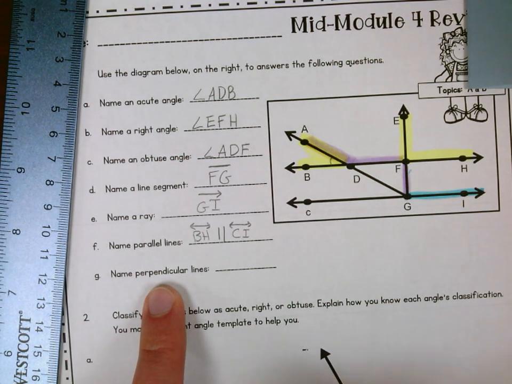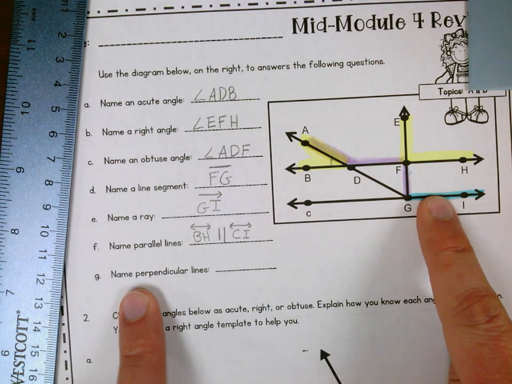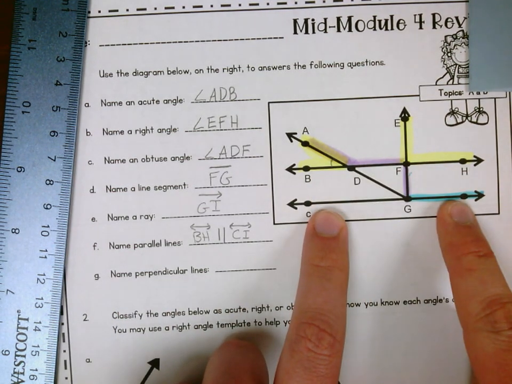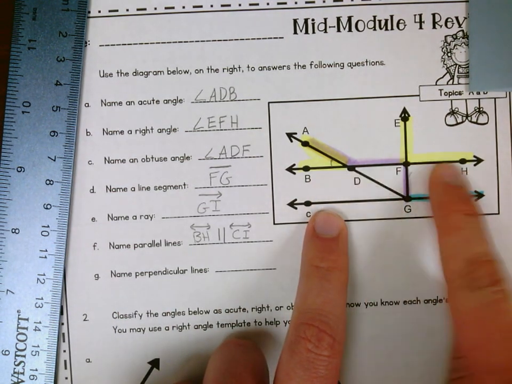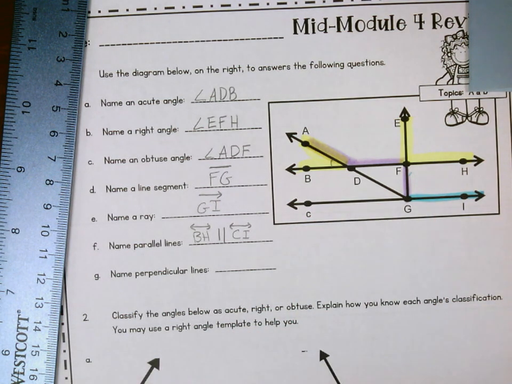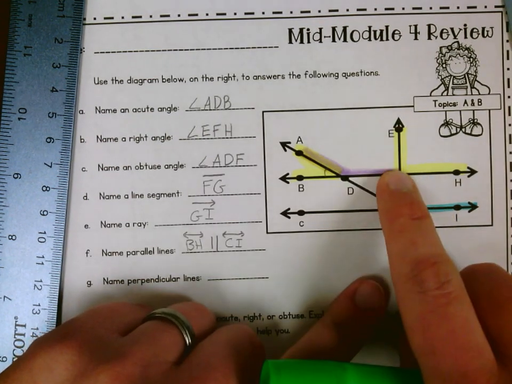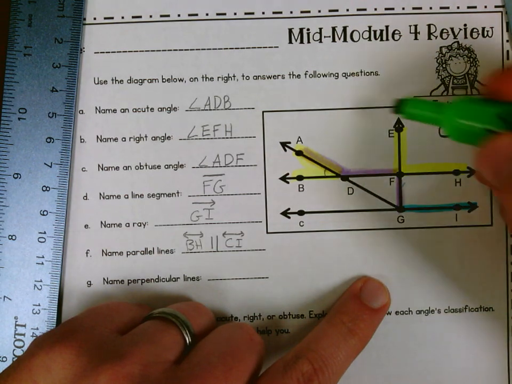All right, lastly is perpendicular lines. Well, two lines that are always a constant distance apart, and will never touch or intersect, are parallel. Perpendicular lines do intersect, and they intersect in a particular way. Two lines are perpendicular if they intersect to form a right angle, and I happen to have a right angle right here.